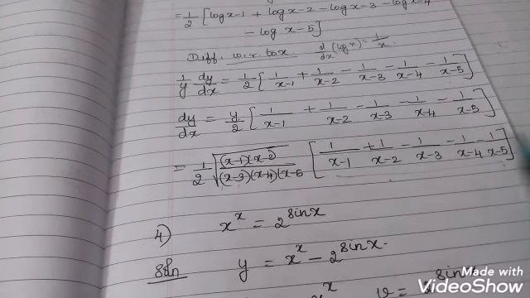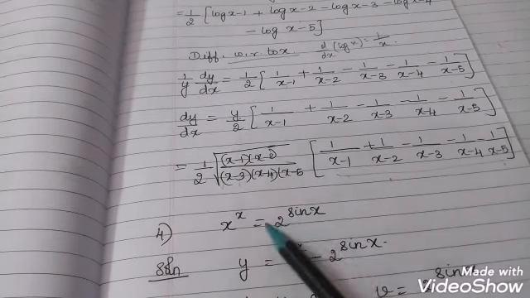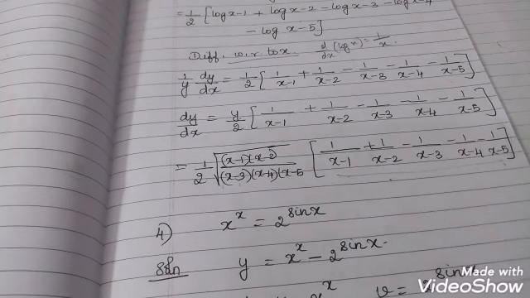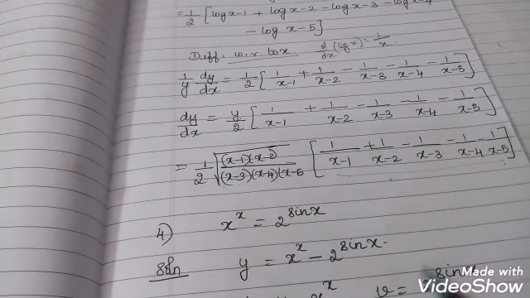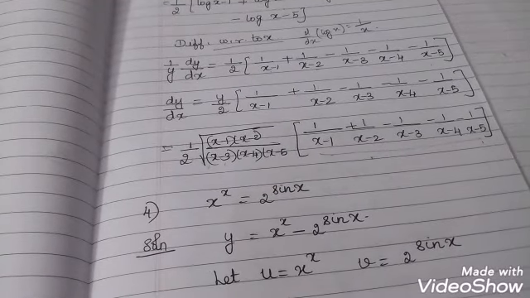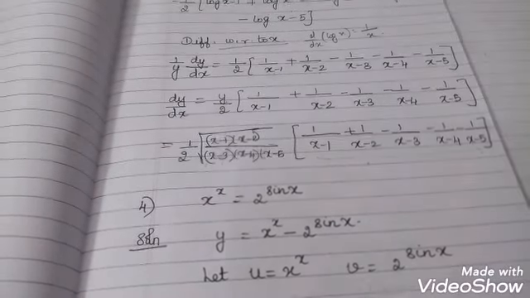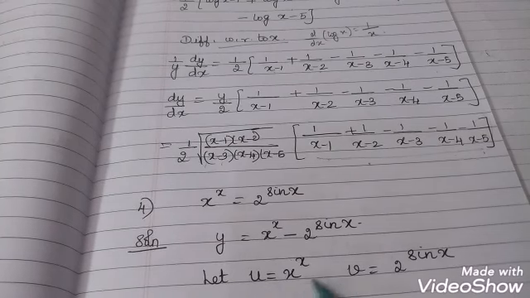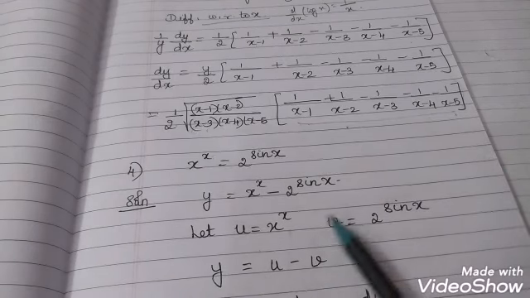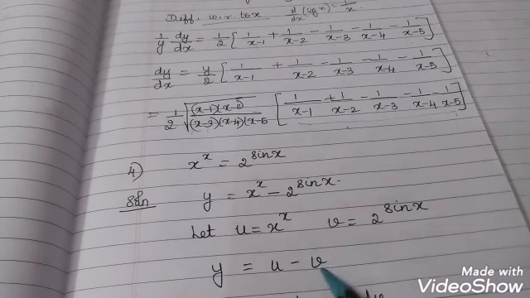How do I rewrite this equation as y equal to? Just bring it to the other side, you will write it as y = x^x - 2^(sin x). Now I'll just split it into two parts and then differentiate, because I'll have to apply log here. To apply log, I cannot keep it as it is. So here we'll write u is equal to x^x and v is equal to 2^(sin x). So how do I write y? y is equal to u minus v.